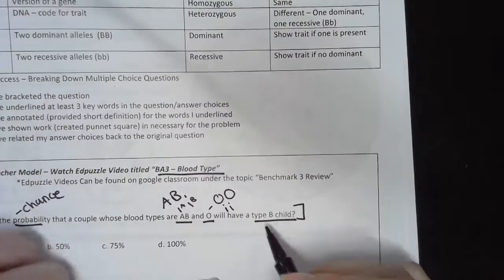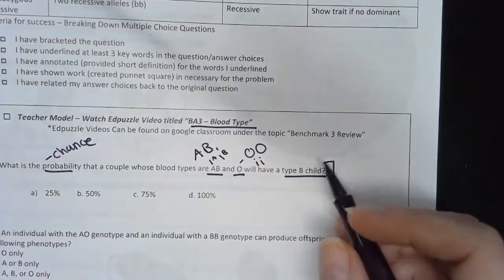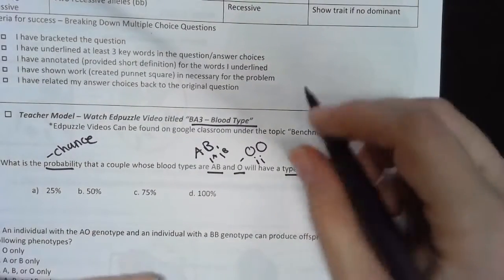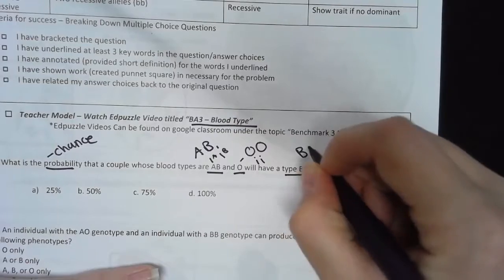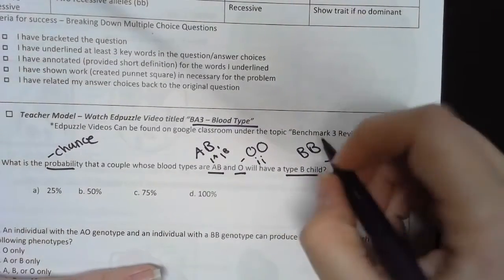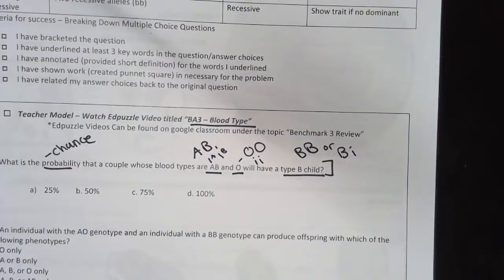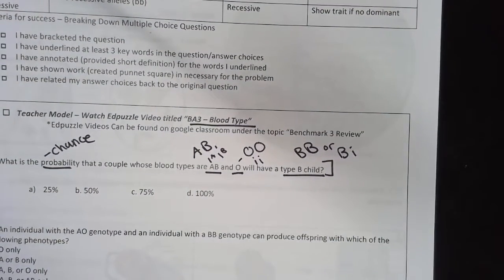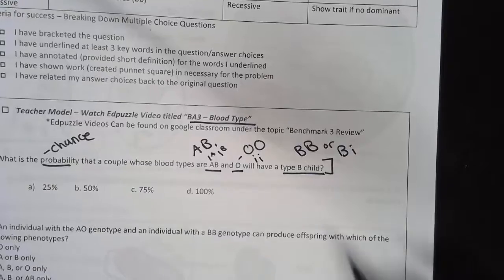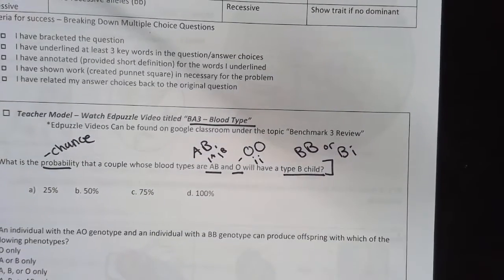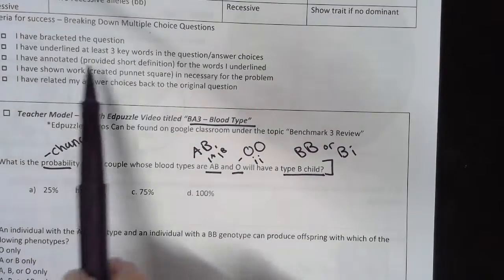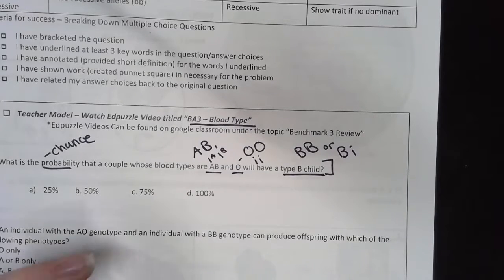And then finally having a type B child. Now type B child, I can either have a genotype that's homozygous dominant, or I could have a genotype that is heterozygous. And remember, I could write those in different ways. Okay, so I've annotated for the words that I underline. Now I'm going to show my work.